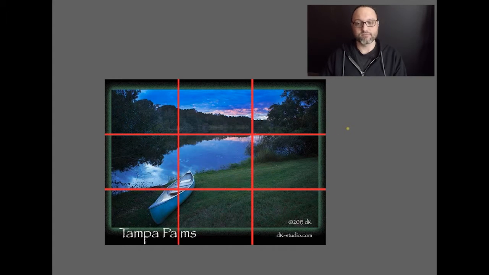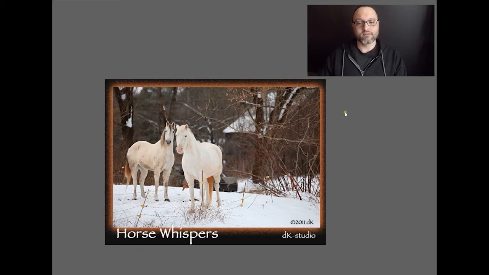Let's check it out. Look at that. Diagonal to here, diagonal to here, vertical, horizontal, right there on the canoe. The point of interest. So another good shot by DK.